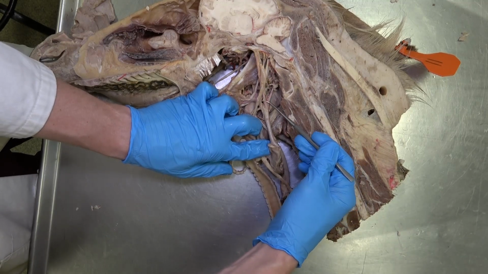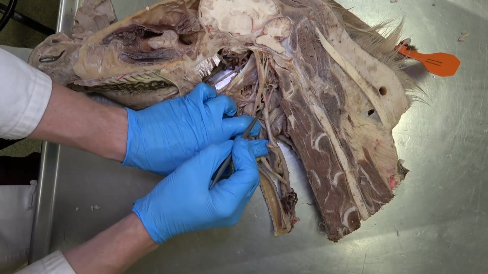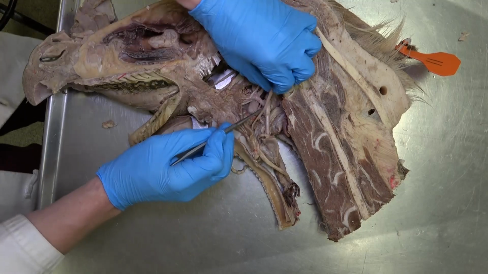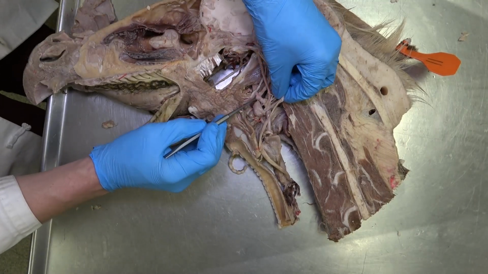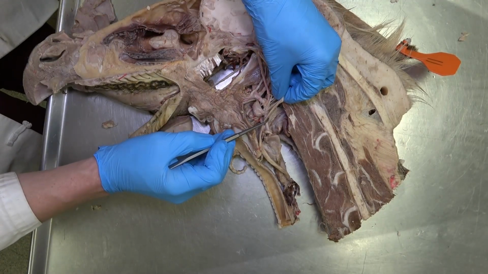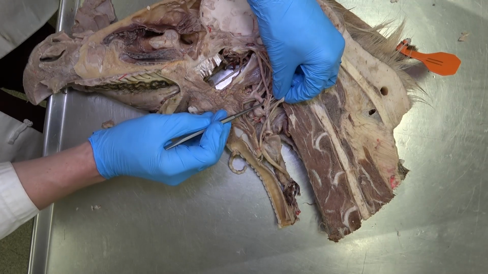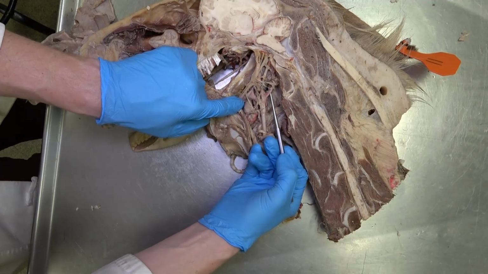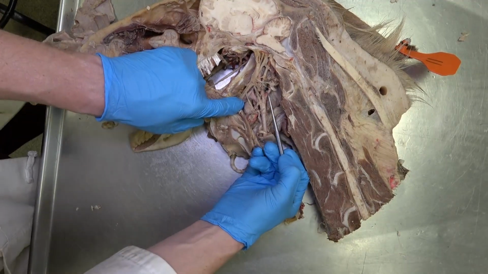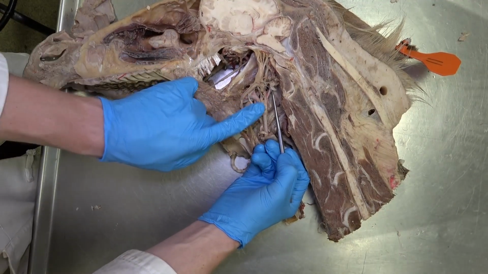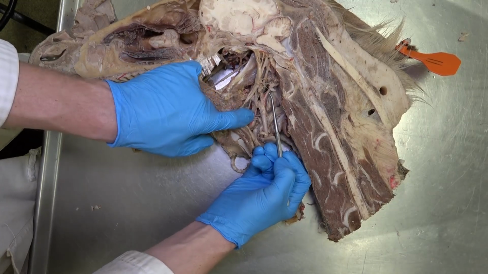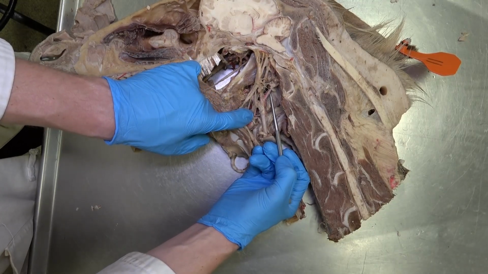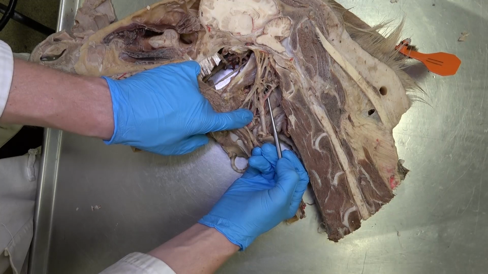At that point, the internal carotid branches from the external carotid. So the common carotid becomes the internal carotid and external carotid. The first branch off the external carotid comes off right next to the internal carotid usually, but goes more caudally towards, almost like, the occipital condyle area, and that's the occipital artery.